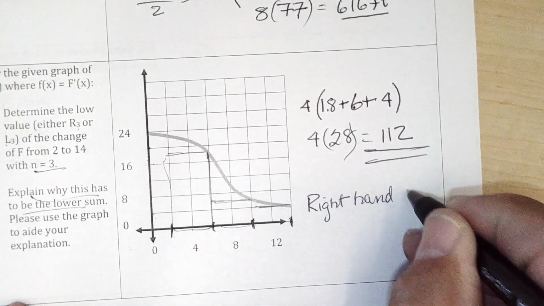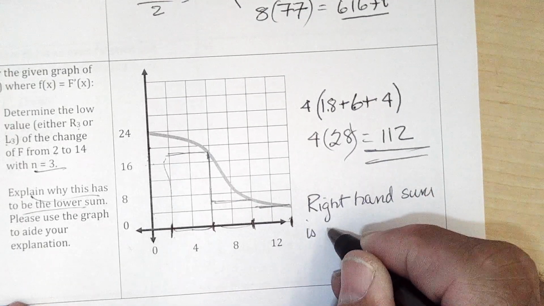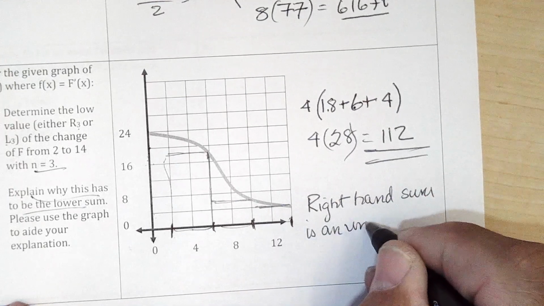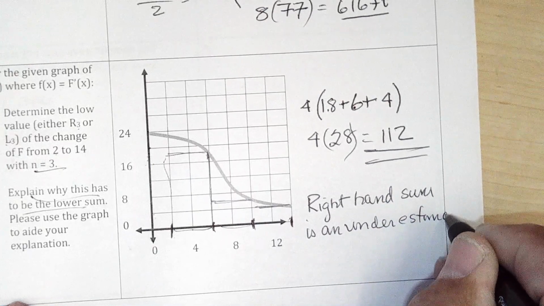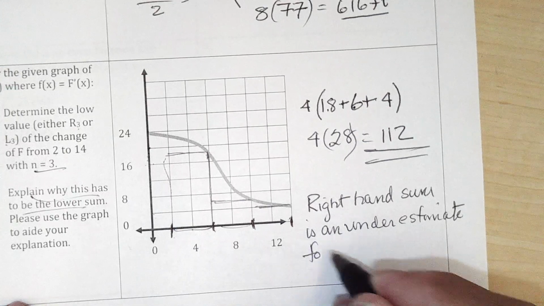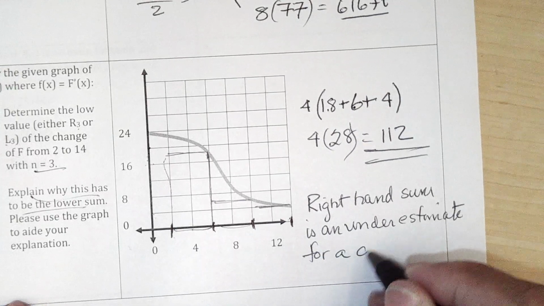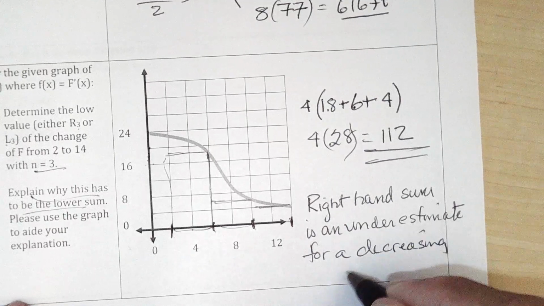And the sum is an underestimate for a decreasing graph.